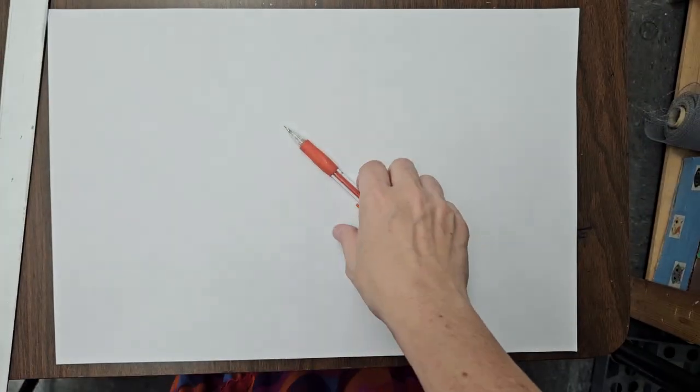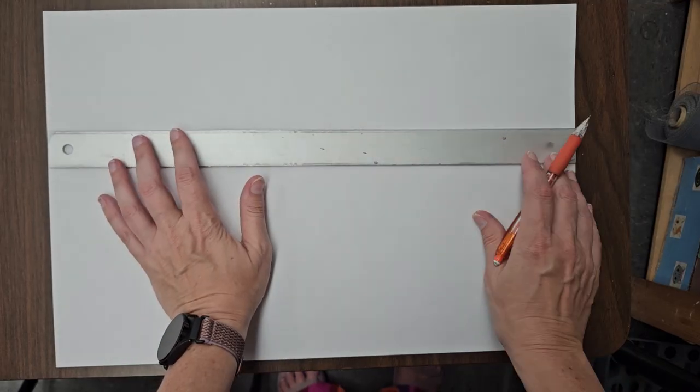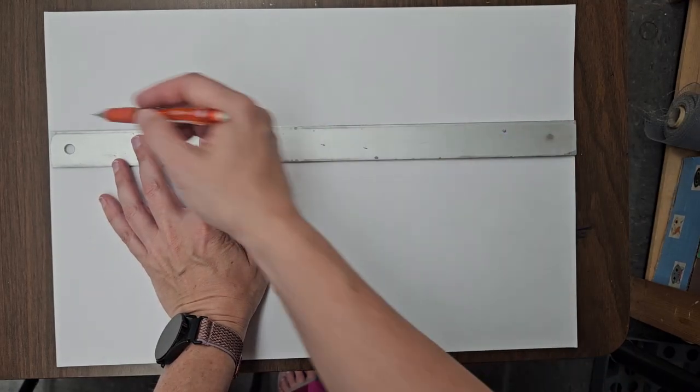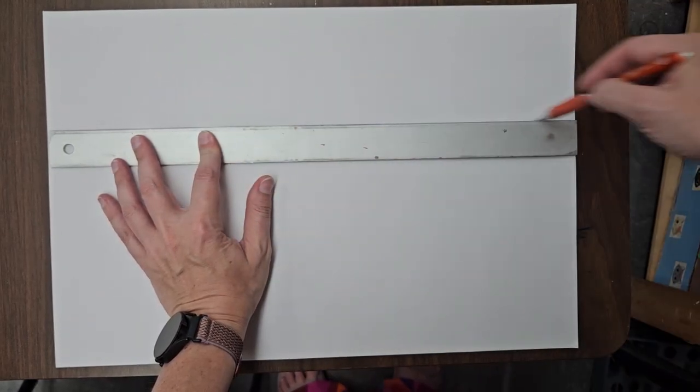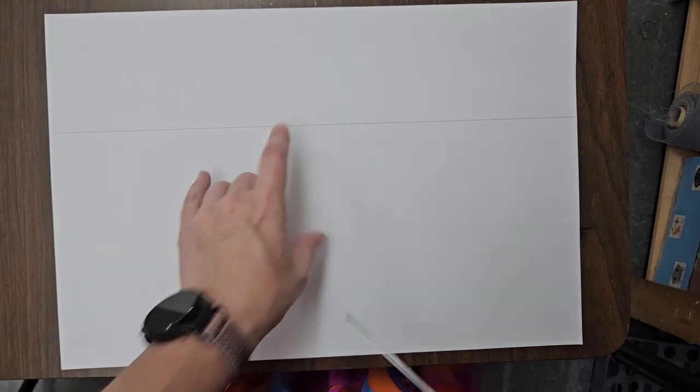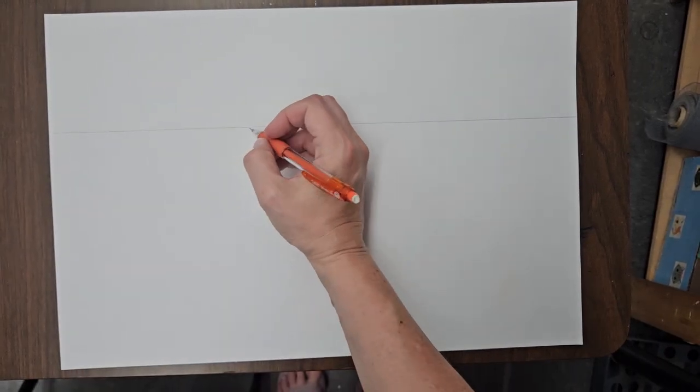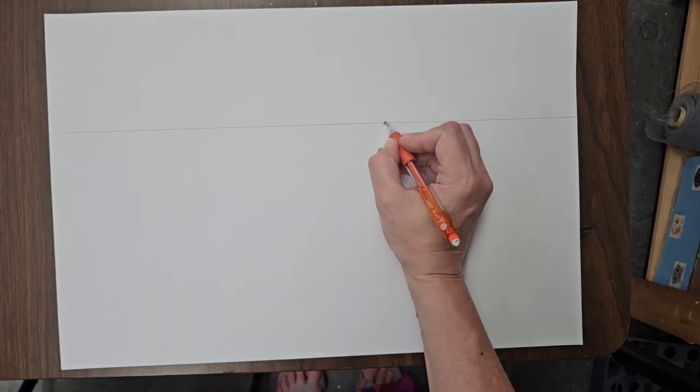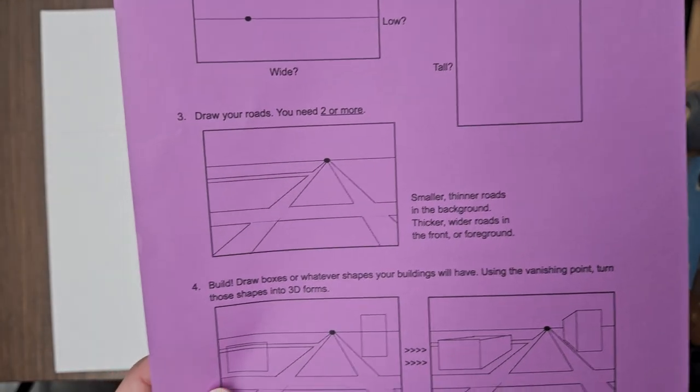All right, so I'm going to do the same thing with my paper here. I'm going to choose where I'm going to put my horizon line, try to draw it nice and straight across the paper. I'm going to draw lightly, but dark enough that you can see it on the camera, hopefully. And there's my line for horizon. I'm going to put my vanishing point somewhere, let's say over here. Make it look like the example that I have drawn on the purple sheet of paper.